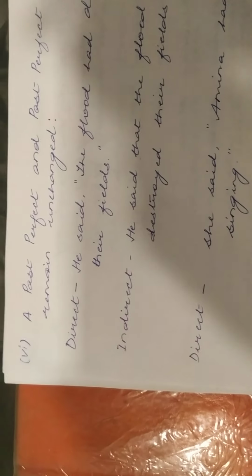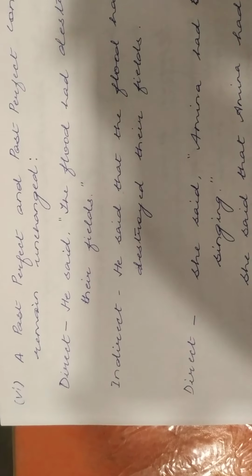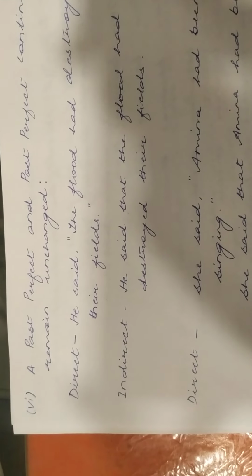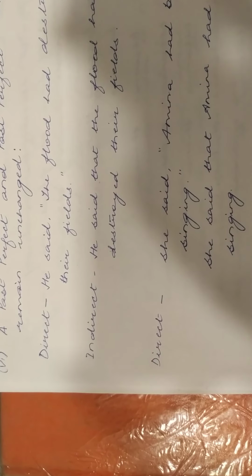We come to the next part of direct and indirect, the continuation of the tenses. Past perfect and past perfect continuous remain unchanged. Example: he said, "The flood had destroyed their fields." Indirect speech: he said that the flood had destroyed their fields.